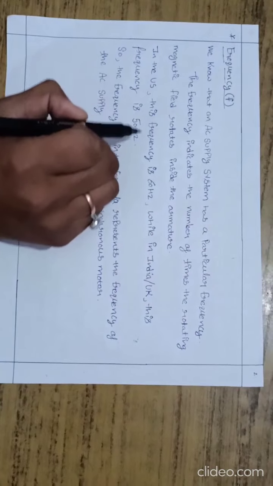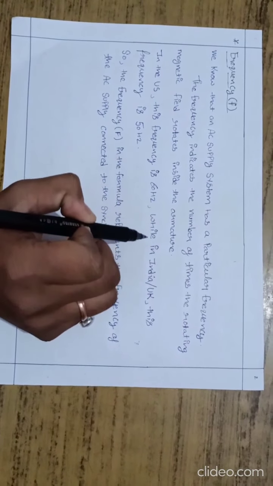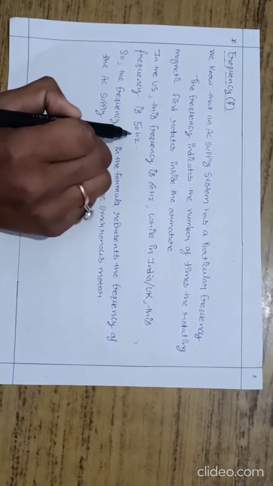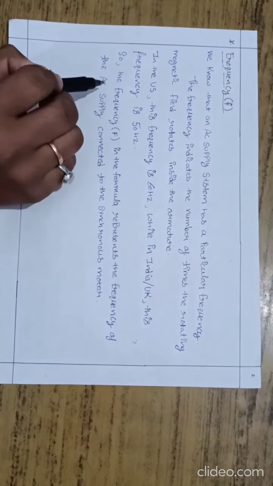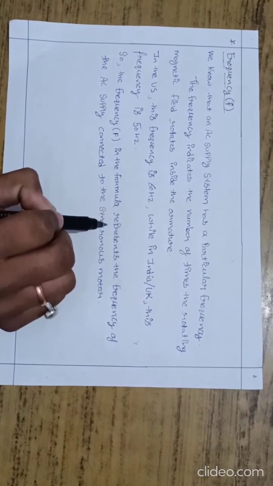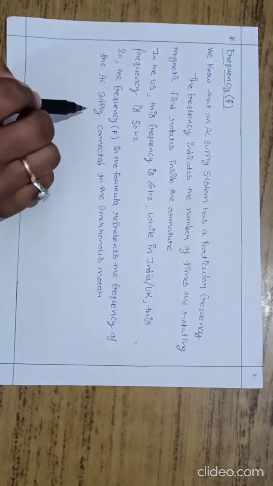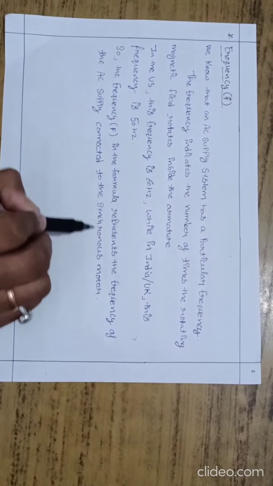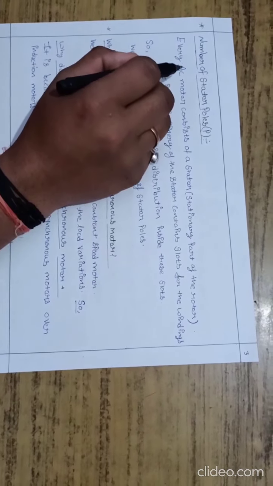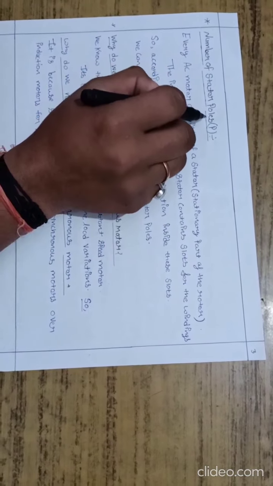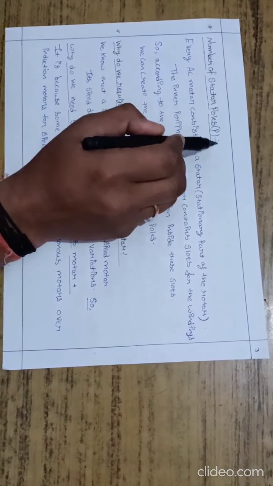In the US, this frequency is 60 Hz, while in India or the UK it is 50 Hz. So the frequency in the formula represents the frequency of the AC supply connected to the synchronous motor. Now the second factor is the number of stator poles, which is represented by P.